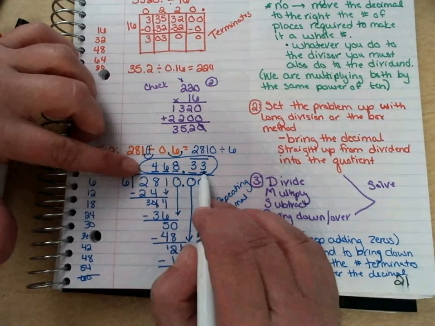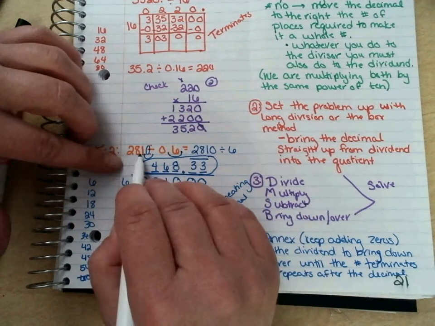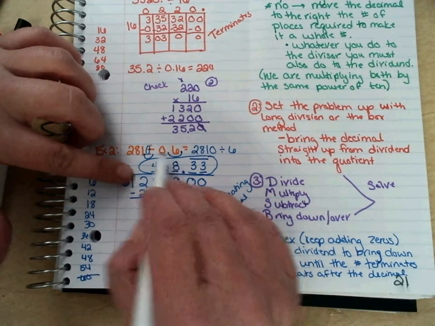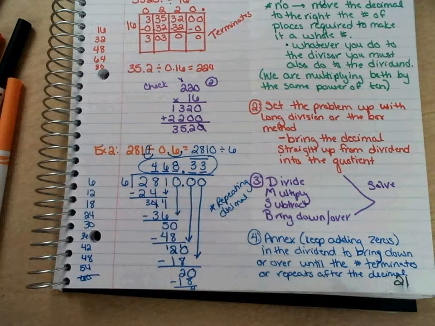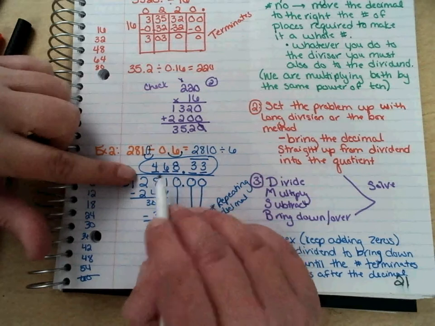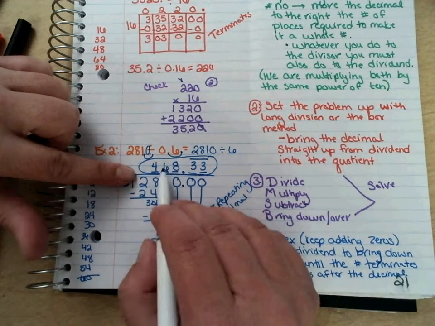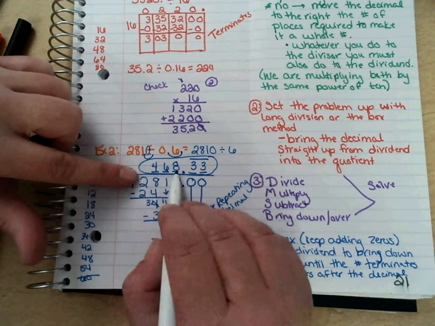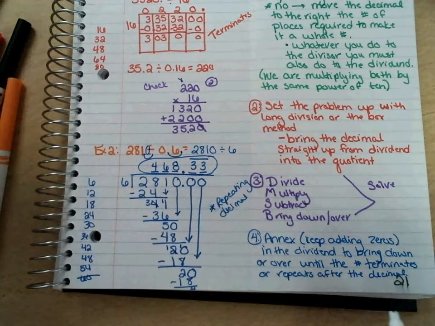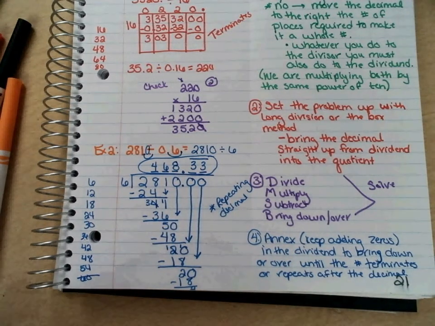Now I will tell you, when you go to check one of these, if you were to multiply this out, it's not going to come out to exactly 281. It won't. When you multiply this by 6/10, it won't come out to exactly 281, but it'll come out close. So on something like this, it is best to estimate. So you would just do 468 times 6/10 and see if you get close to 281.